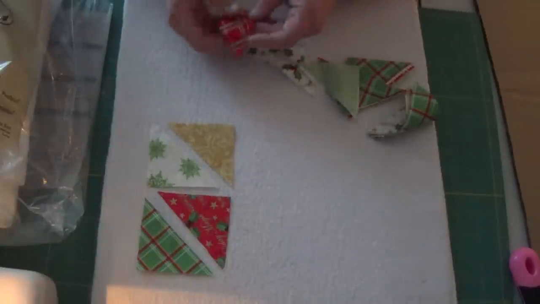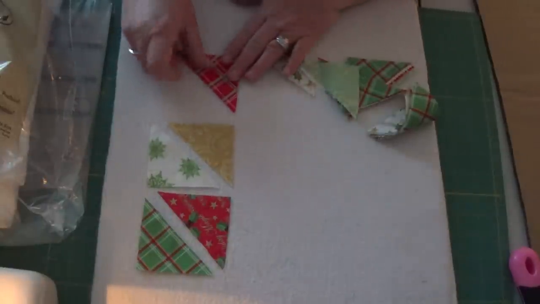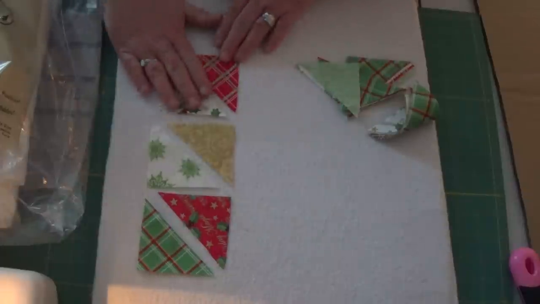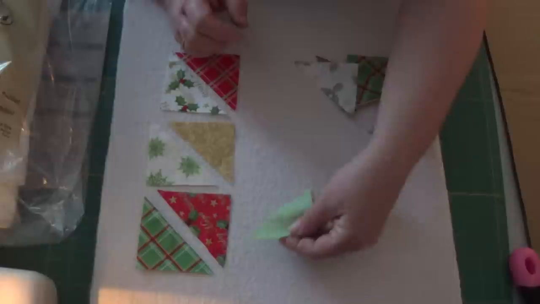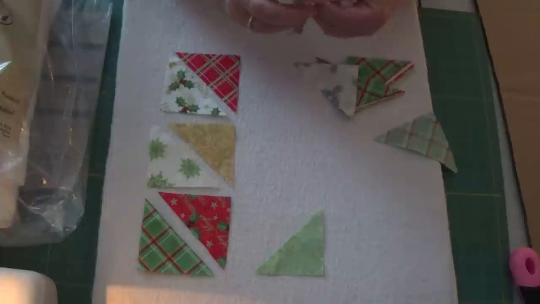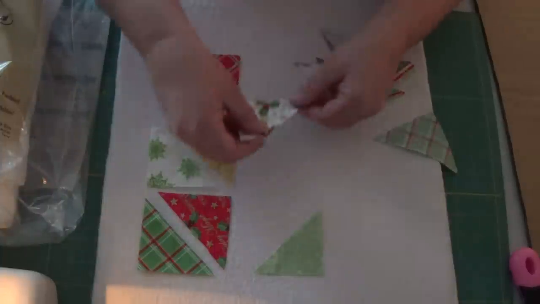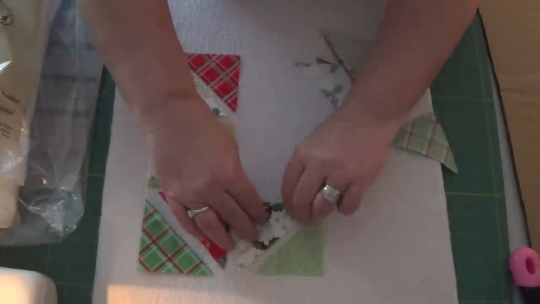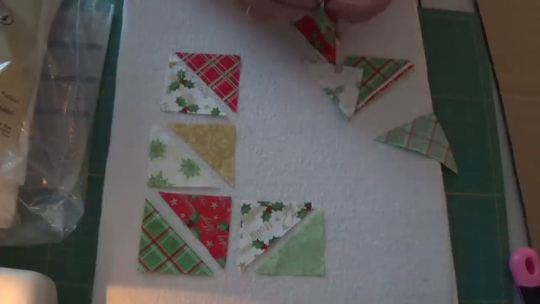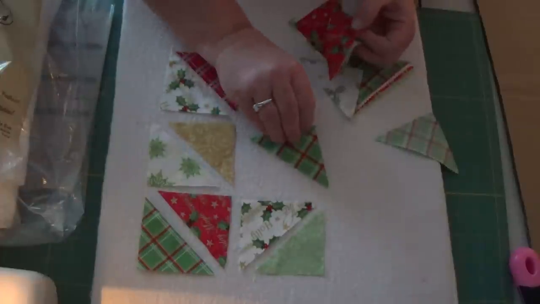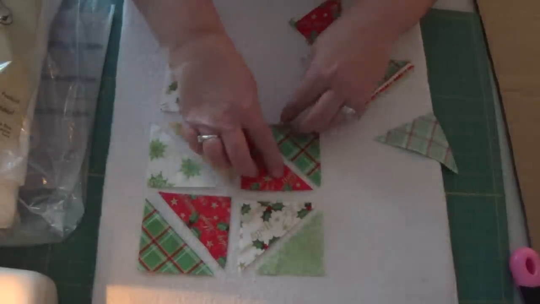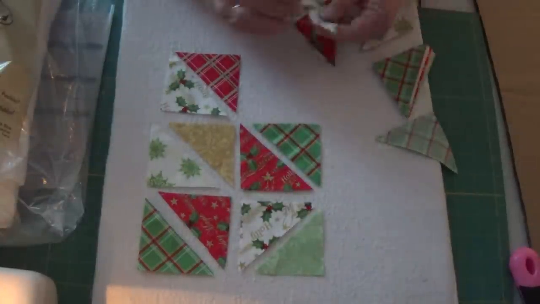So I'm building a quilt block. Alright. I mean, this isn't what my design would be, but you can do anything, really.